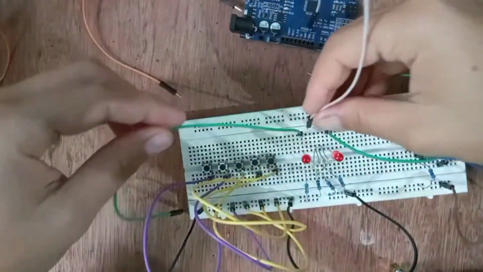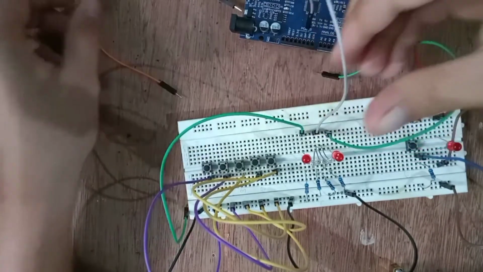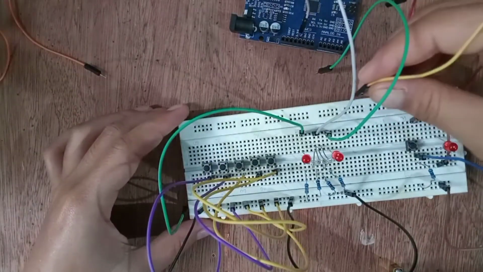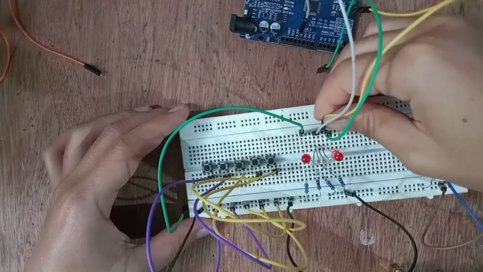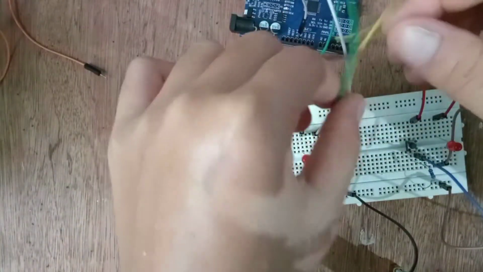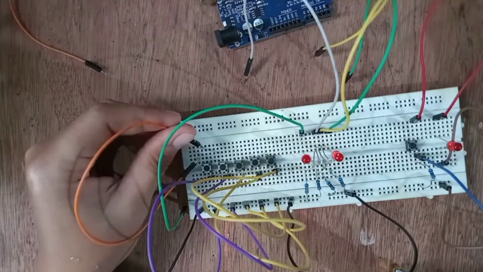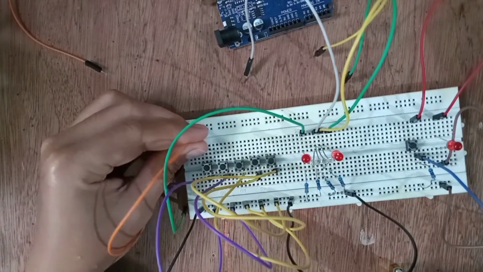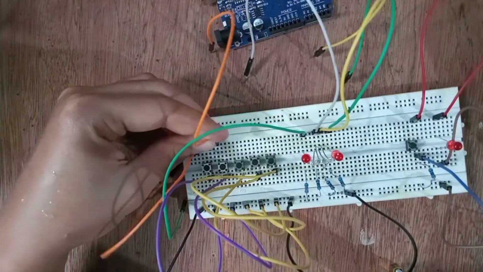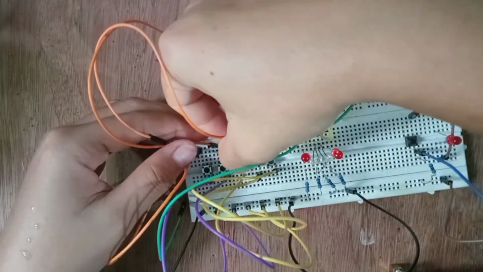Then for our orange LED here, and here. For our switch, we're gonna put it here, for our connection to the pins in Arduino.